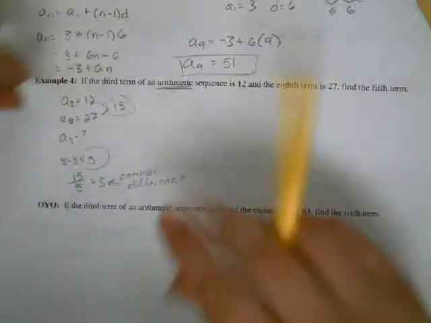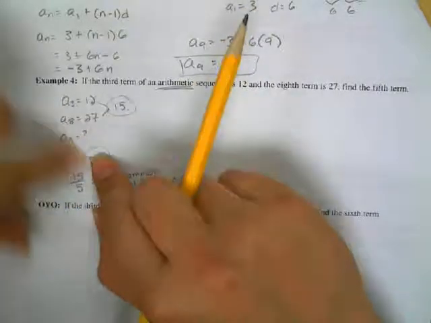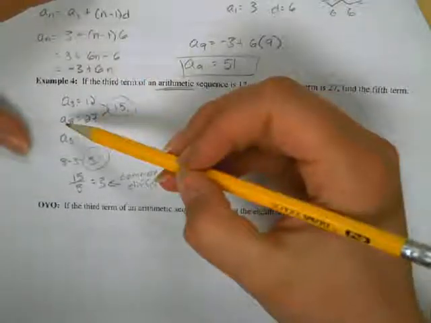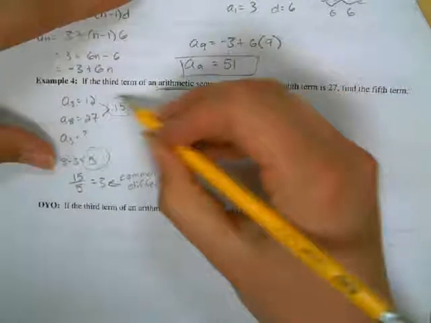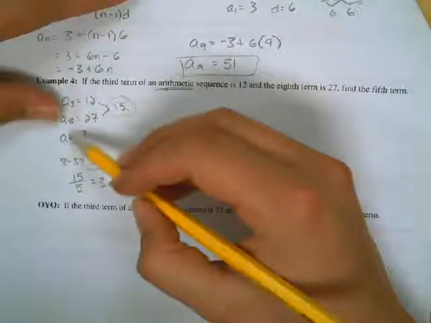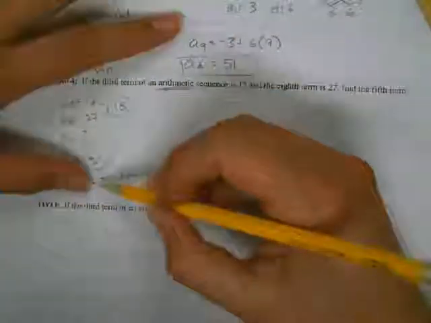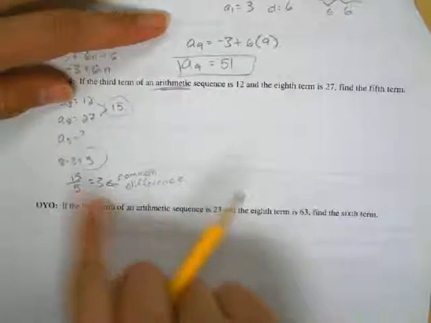But the difference in numbers here was 5. 8 minus 3 is 5. So I went 5 n values and covered 15. So if I divide that out, that means I would go up 3 each time.